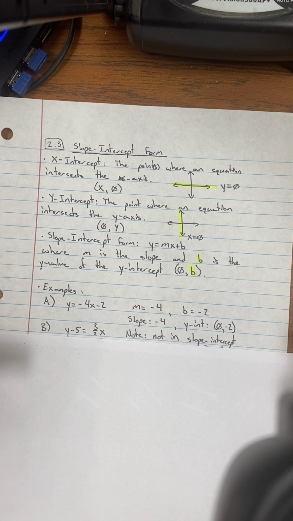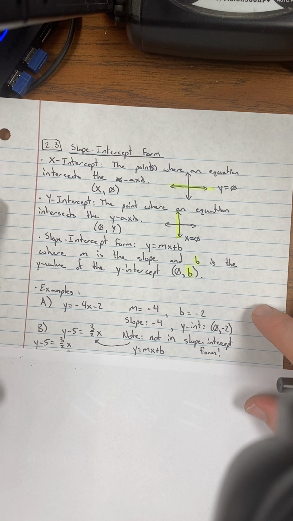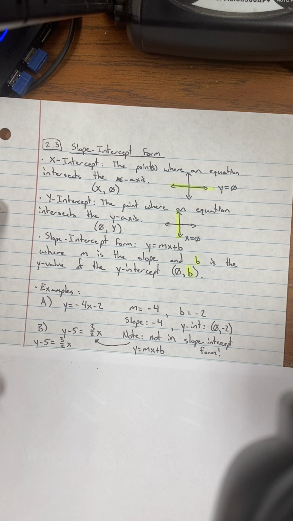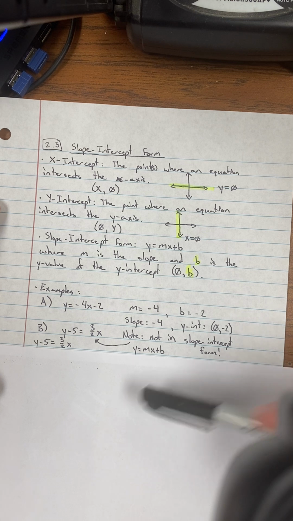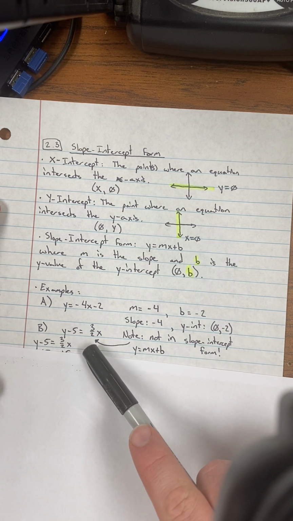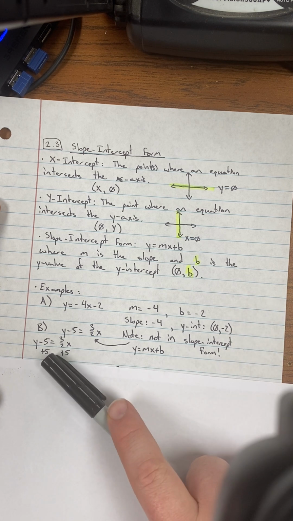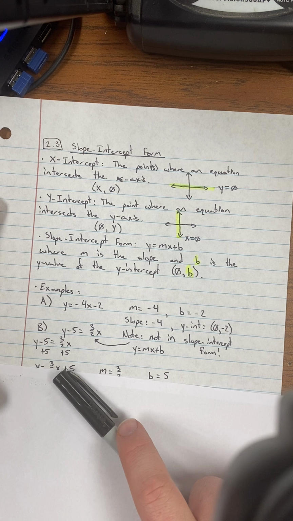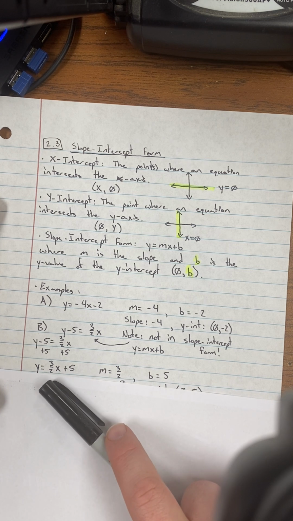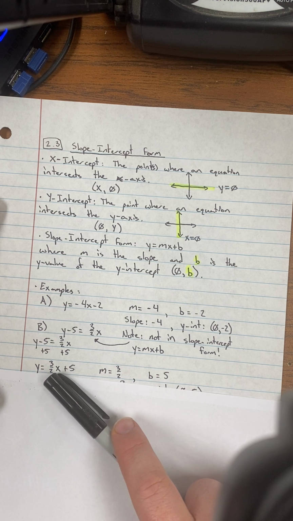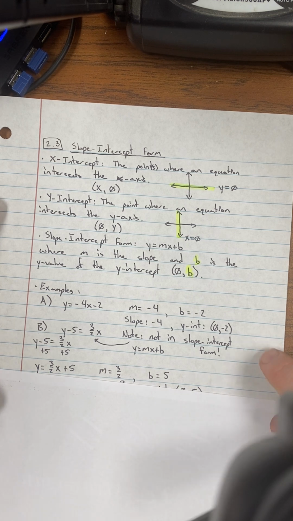All right, let's look at the next one. So if we're looking at example B, y minus 5 equals 3 halves x. So note that this is not in slope-intercept form. This does not look like y equals mx plus b. So what we have to do is we need to now take this and change it to slope-intercept form. So let's follow the logic here. We add 5 to both sides, and we get y by itself. So that's kind of the goal, to get it into y equals mx plus b. Y is always by itself, so we're just going to isolate the y, put everything else on the other side.